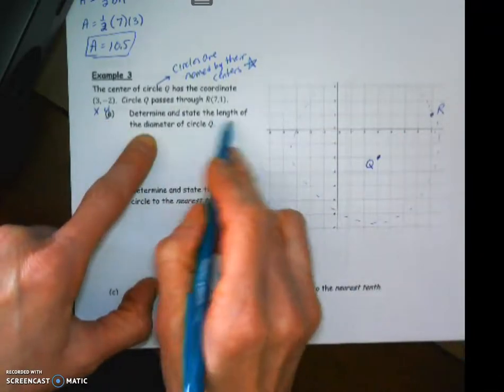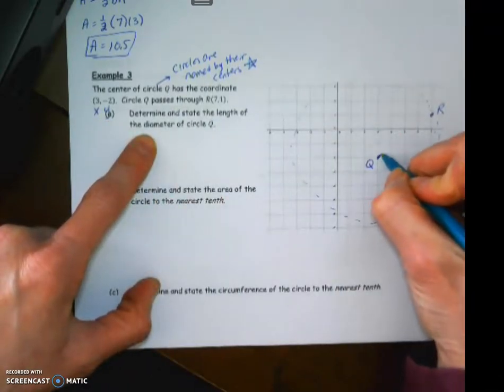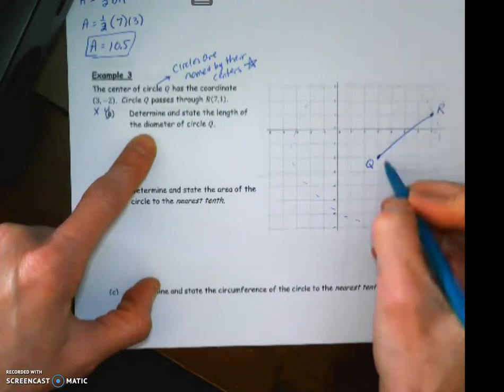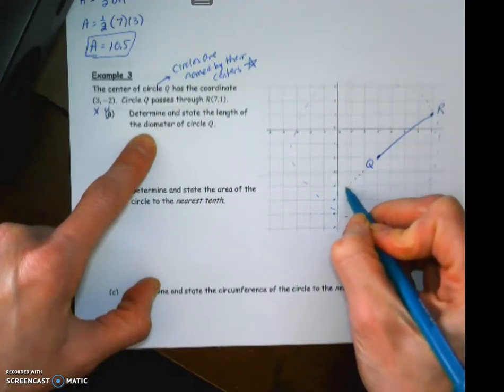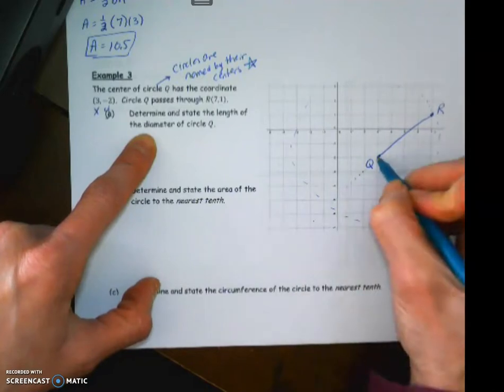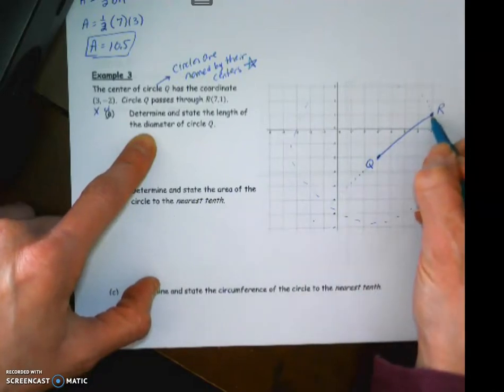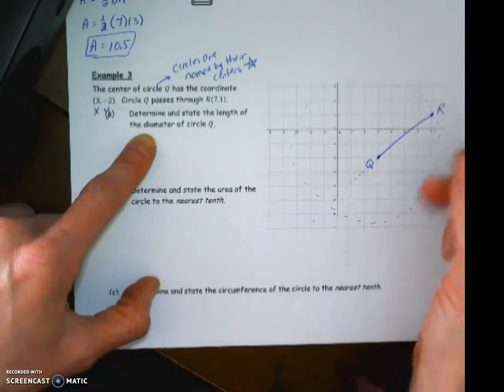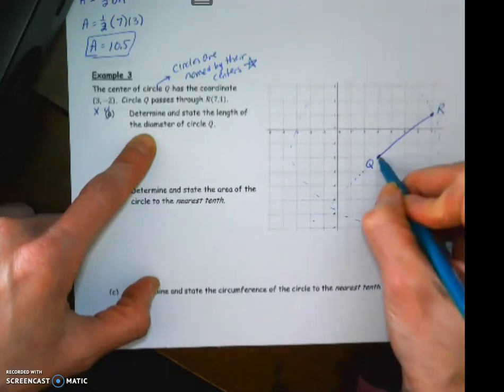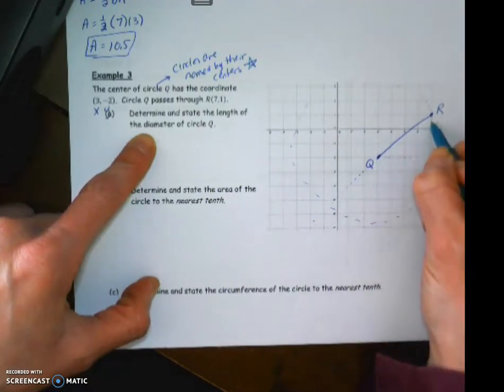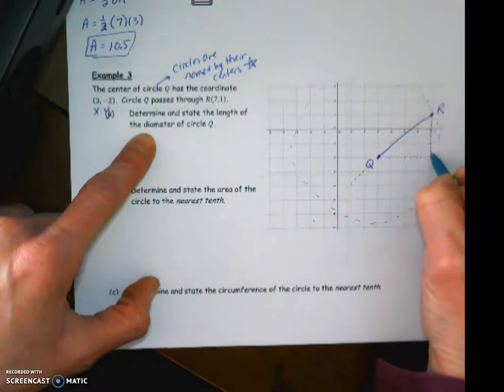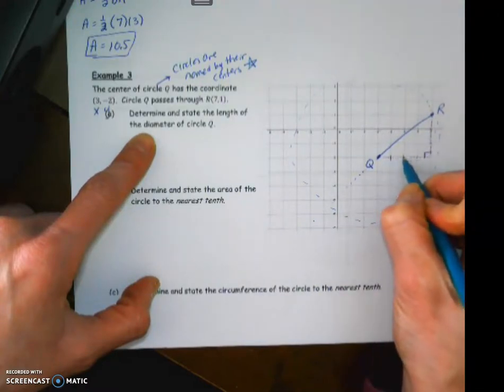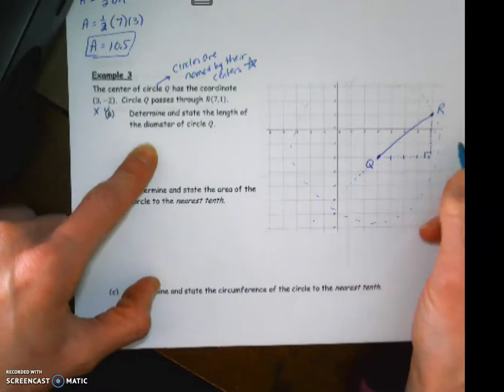So it says determine and state the length of the diameter. Remember, the radius is going to be half. Remember, 2 radii in opposite directions make up the diameter. So if we can find the length of this radius, then we can double it and find the length of the diameter. So once again, this is a diagonal line, so I cannot count boxes, but I can, you guessed it, form a right triangle and use the Pythagorean theorem. So why don't you guys try that out and meet me back here?